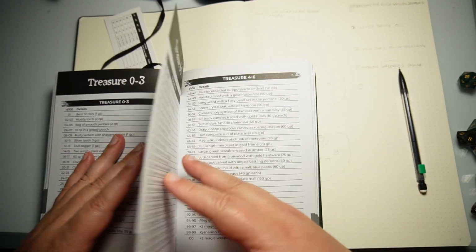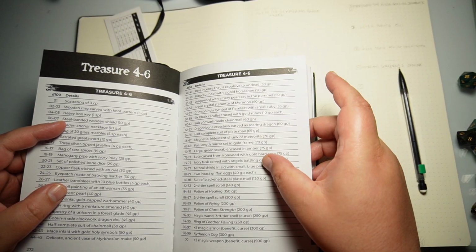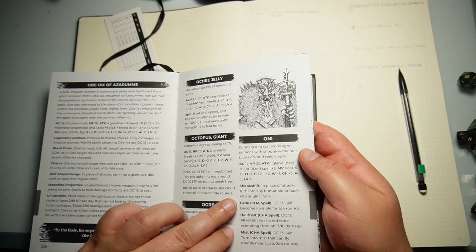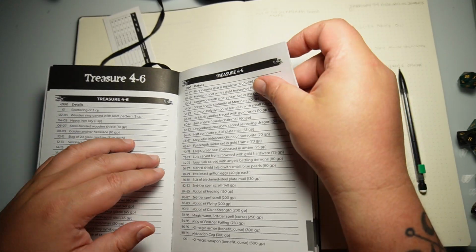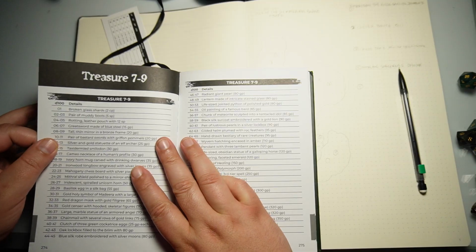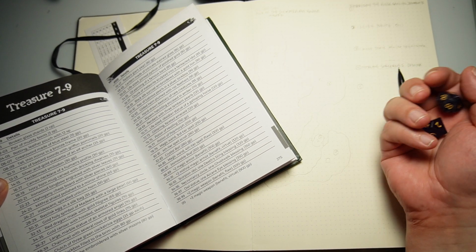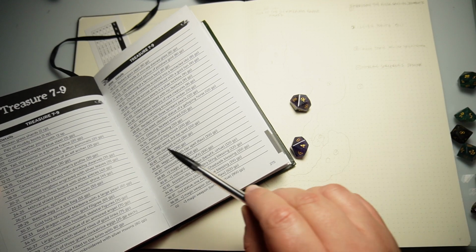So I think the Oni is level 6. I'm going to feel like an idiot if I got that wrong, so let me double check it. Oh, it's level 7. Okay, so both of them I think are in the same category of treasure. So we'll just roll a D100 a couple of times here to get some treasure for these nerds.